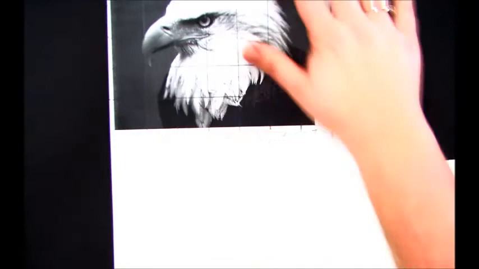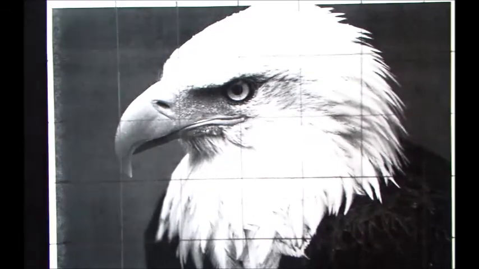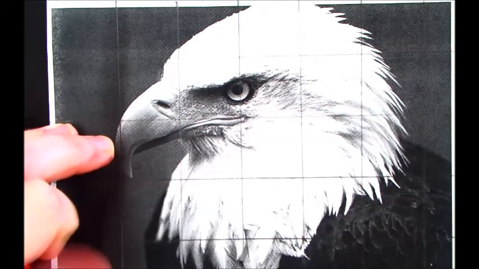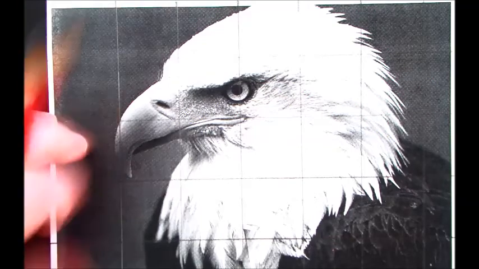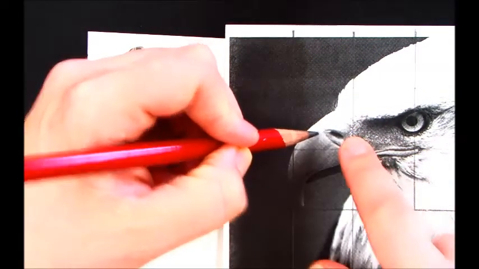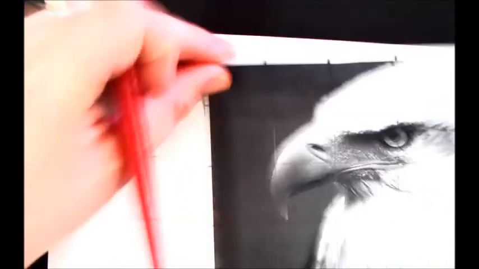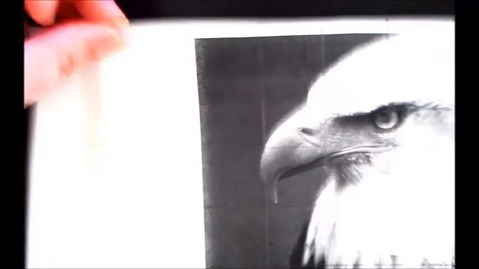Okay, so I'll zoom in on this a little bit for you. So we see right here 2, 5. So I'm just going to draw this shape right here in 2, 5. Okay, just like that. And I'm doing it lightly. Okay, and let's move down to square 2, 4. I see the top of the beak and its nostril here in square 2, 4.